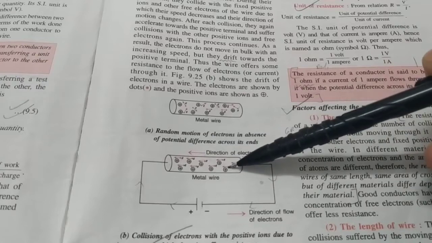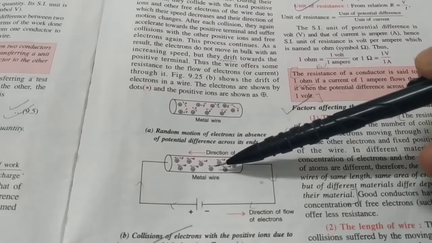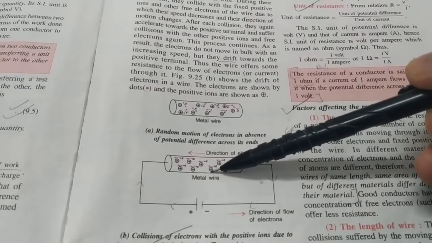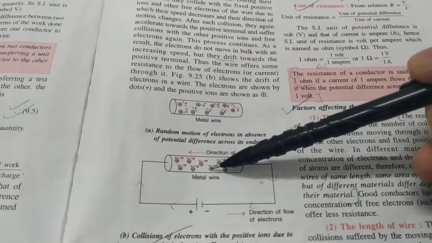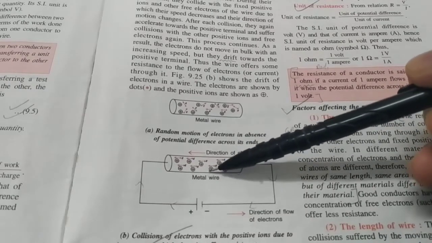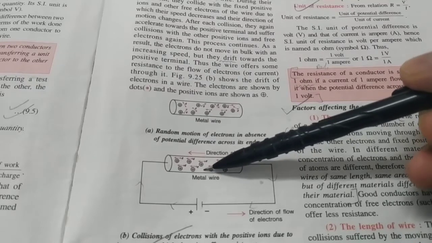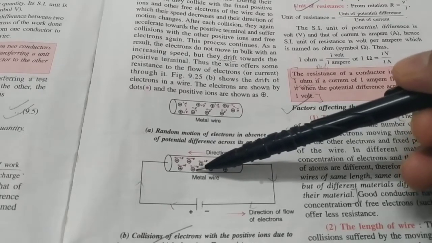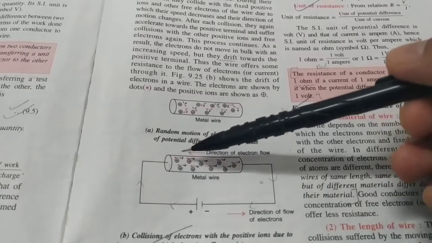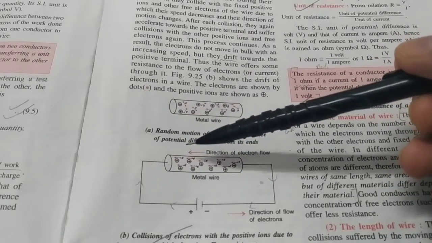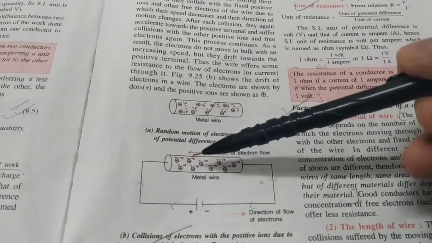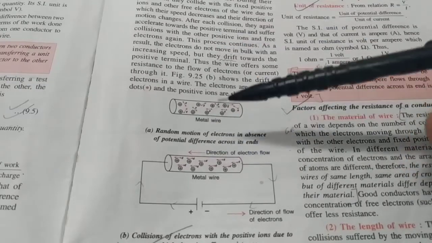However, when they are moving, they will collide with the atoms or ions or other electrons in their path. That is called resistance. So they will collide, they will slow down, again they will accelerate, they will collide, they will slow down, again they will accelerate, and so on and so forth. It's not a smooth flow like the river. It's a drifting from one point to another.